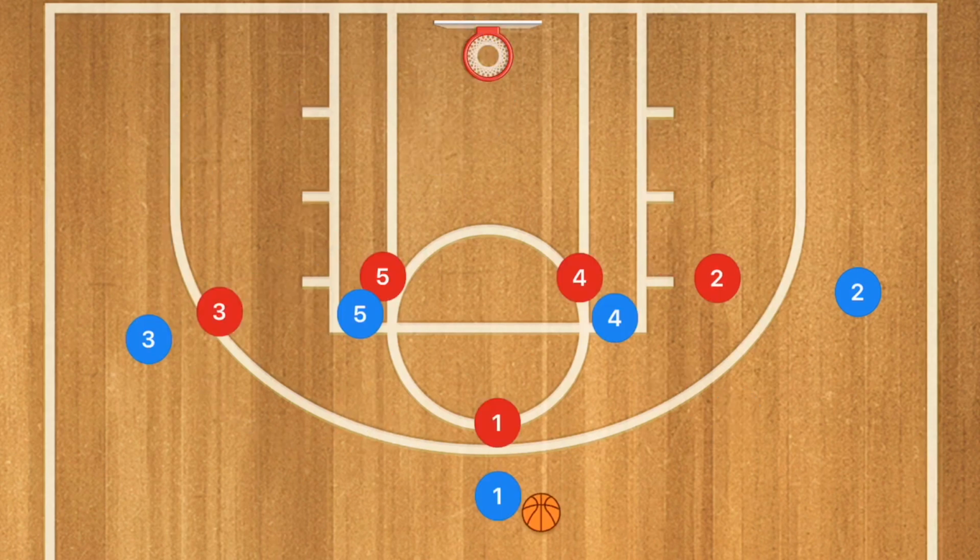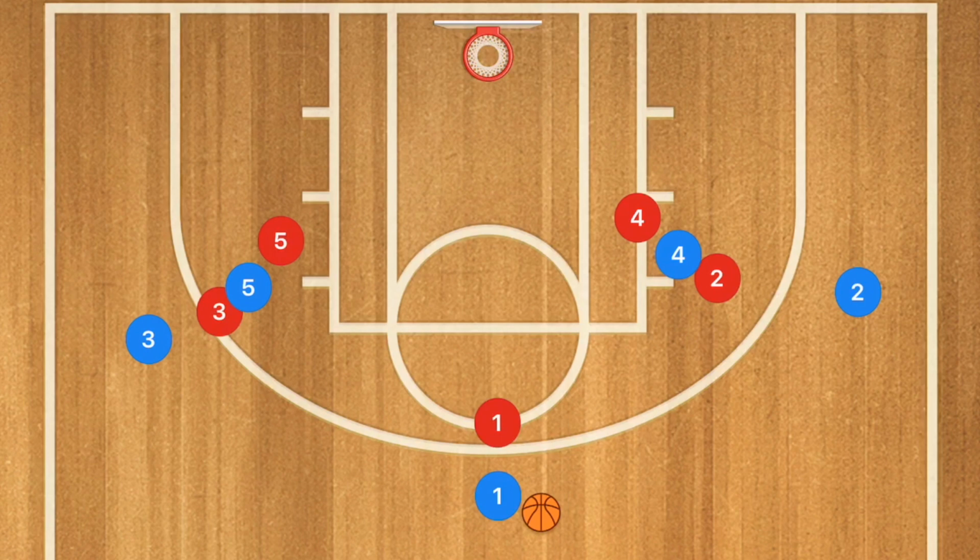Now, in this last play of this video, it's a high 1-4 offense, and what we're going to be doing here is something that a lot of teams try and shy away from, and that is players crossing on the court, both asking for the ball. However, there's a strategy behind this.